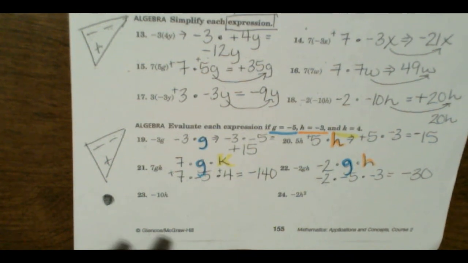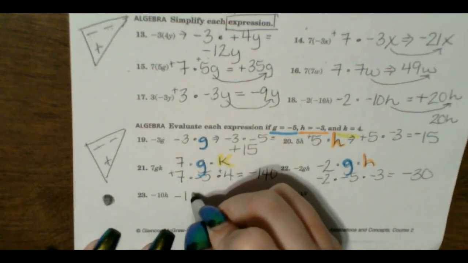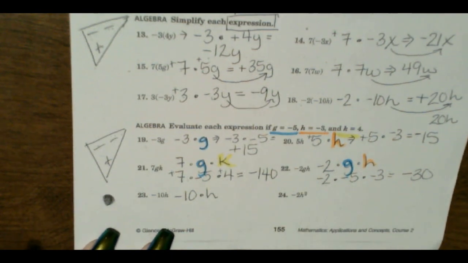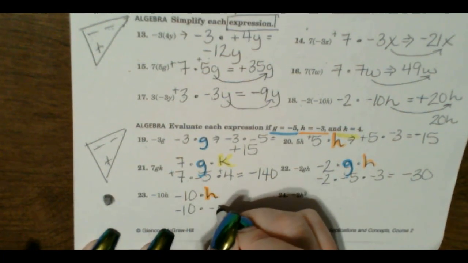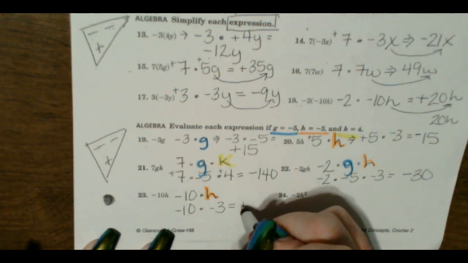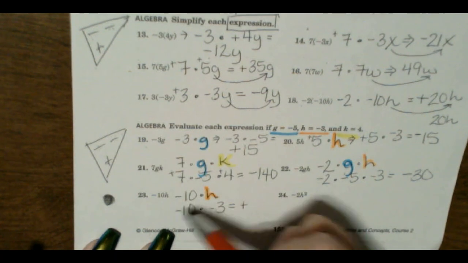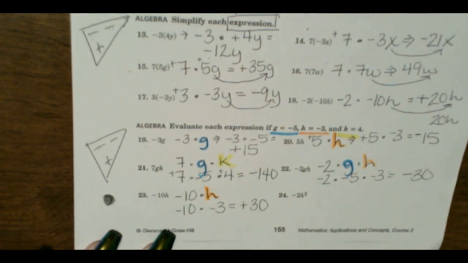All right, number 23. We have a -10 times H. So we're going to plug in our value for H. -10 times a -3. A negative times a negative is a positive. You don't have to write it, but I'm going to just to kind of keep us in motion. 10 times 3 is 30. So your answer is a positive 30.